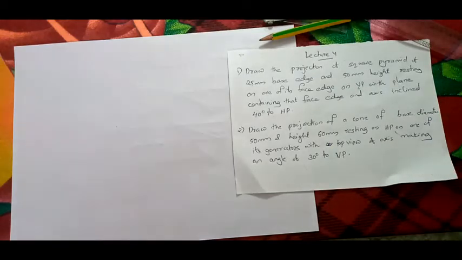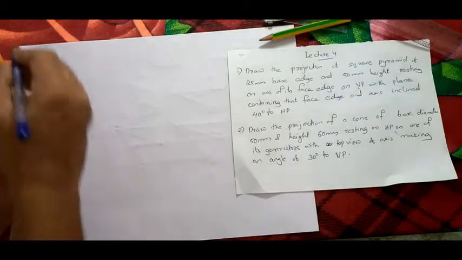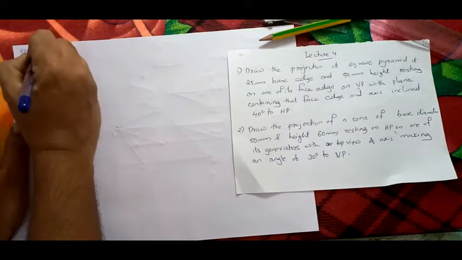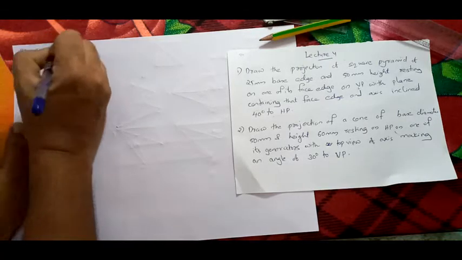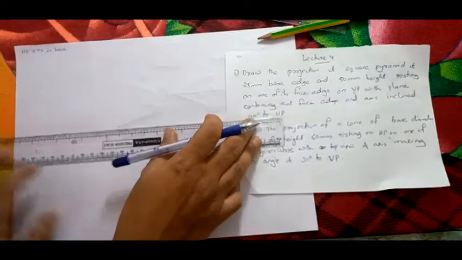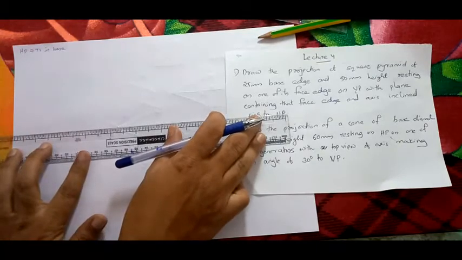So HP means, what is HP? HP means top view is base, right? Base you can see in top view, HP. And one of its generators, that I will tell directly with the top view, you will see later. So we will start the front view and top view. HP, that is base, you can see on top view. So we will start from here and further we can see the question and complete it.